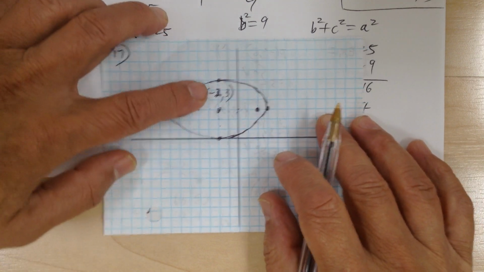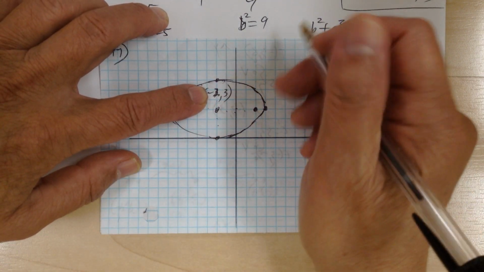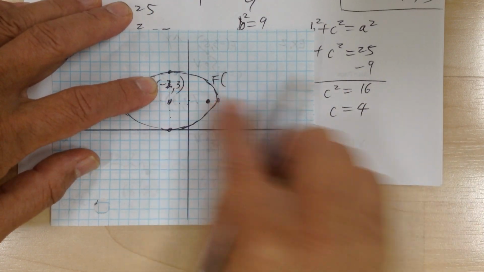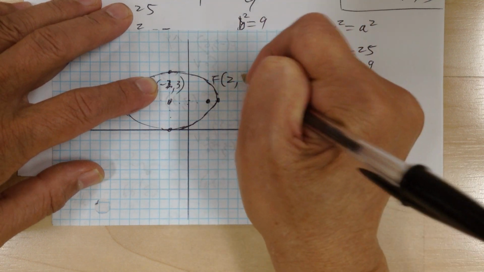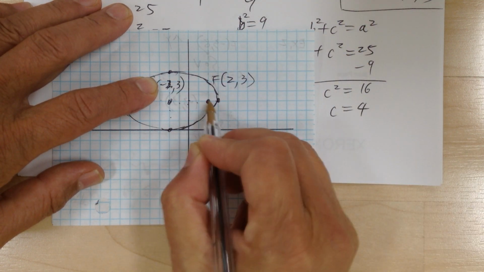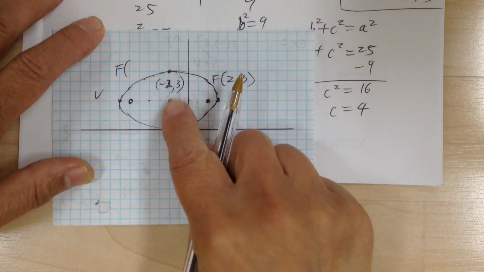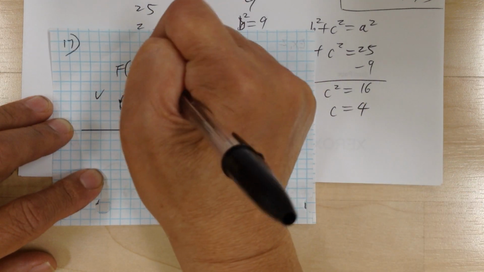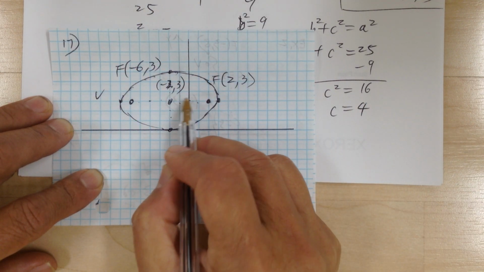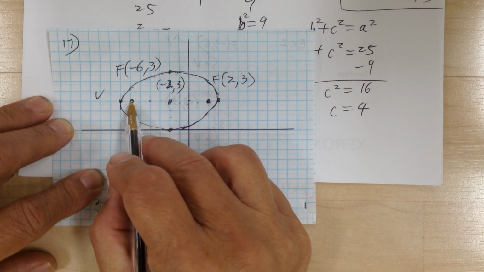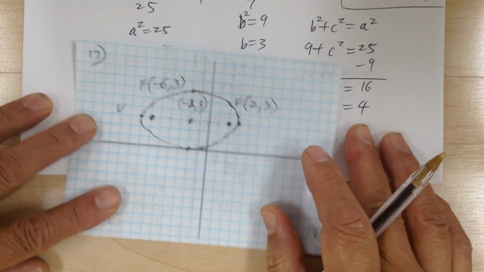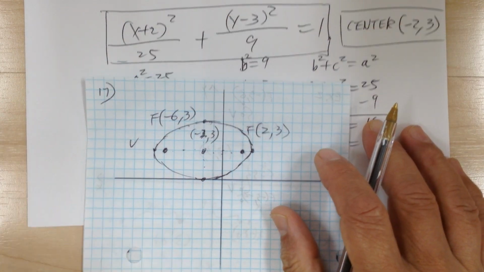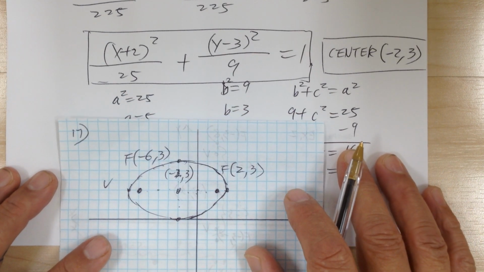When you go sideways, the y will stay the same. So for the foci, you start at -2 and go 4, so -2 plus 4 gives you +2. Or you can just look at the point. For the other one, from -2 you have to go this way, so you minus: -2 minus 4 gives you -6. Or you can just count it: -1, -2, -3, -4, -5, -6. And so that's your foci. That's it, so here are all your answers. There are lots of parts, so make sure you go through the list and answer all parts.